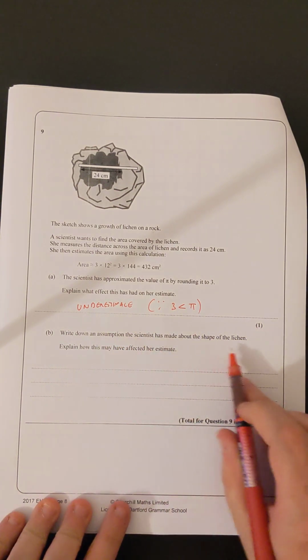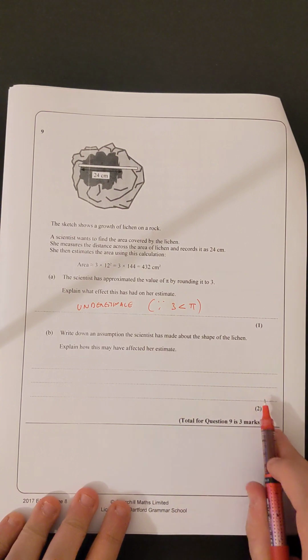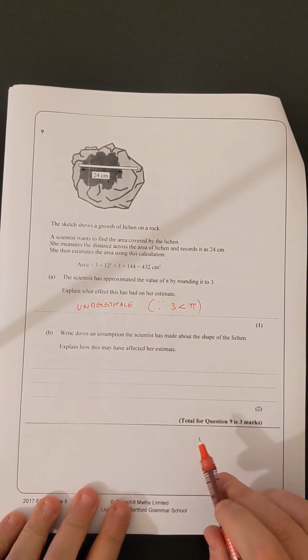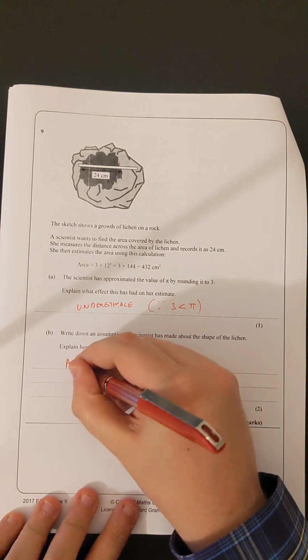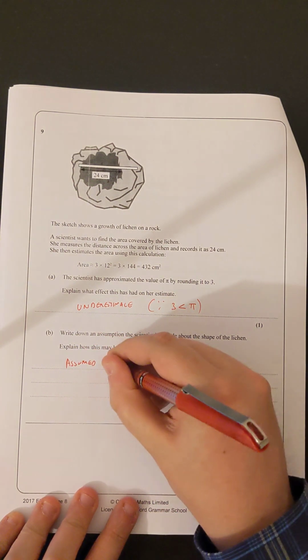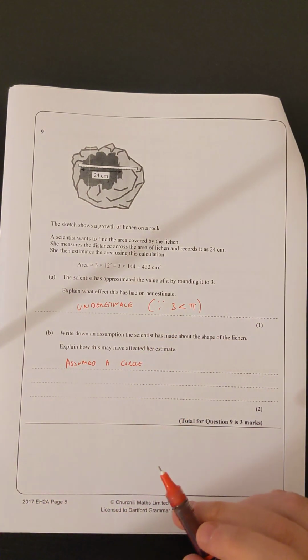Write down an assumption the scientist made about the shape of the lichen. Explain how this may have affected her estimate, and 2 marks, so 1 for each of those parts. So as we said earlier, she has assumed it is a circle, to use pi r squared. Assumed it is a circle. And explain how this might have affected her estimate.